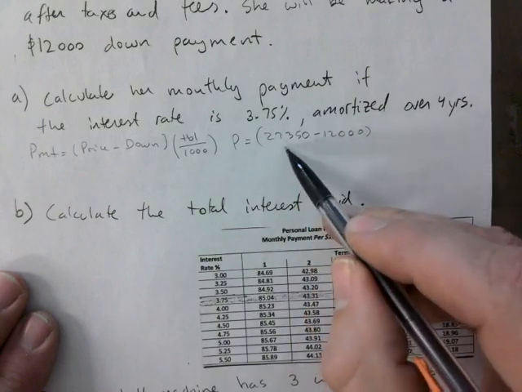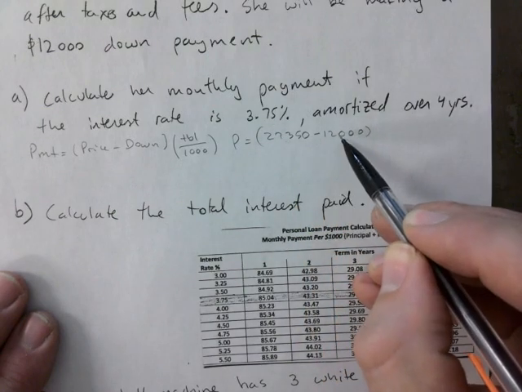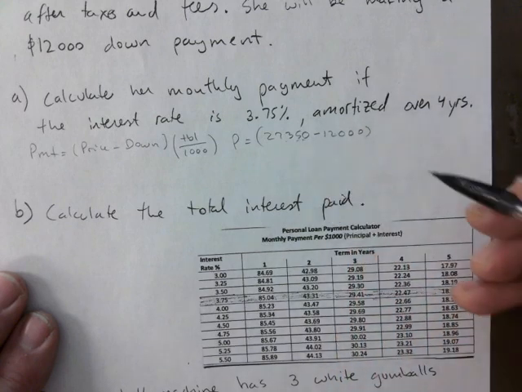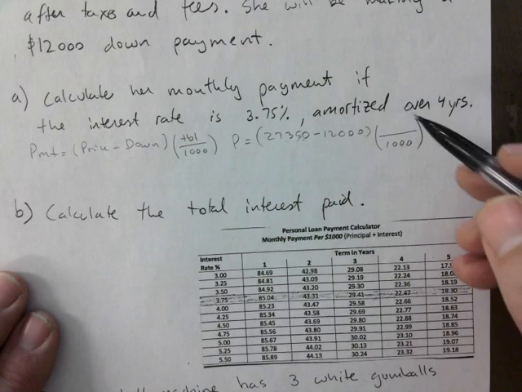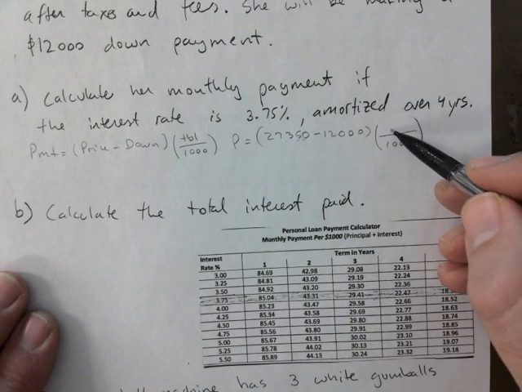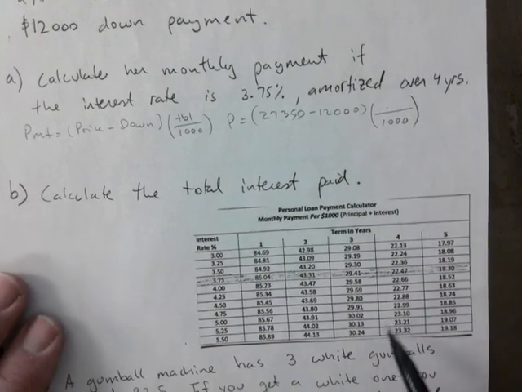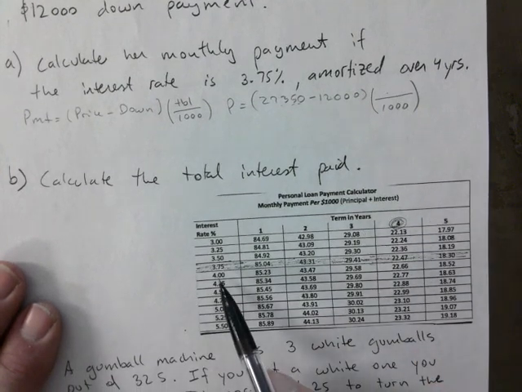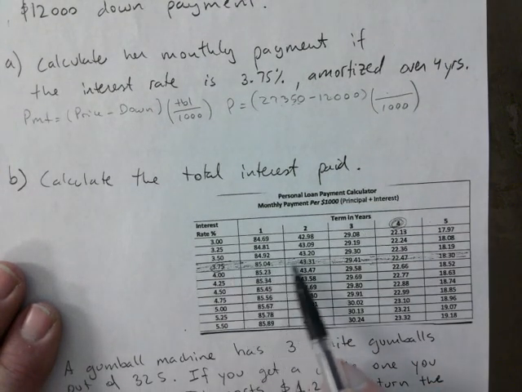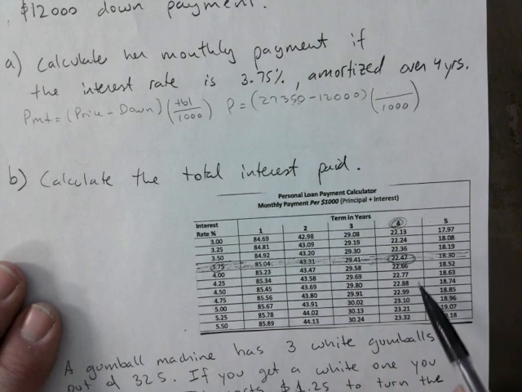And what do we call this? This is the loan. This is how much you're going to ask for. The bank is going to pay the remaining amount. And then this you'd get from your table. So 3.75 over 4 years. So 4 years is right here, 3.75. It's even highlighted. Couldn't miss it, right?